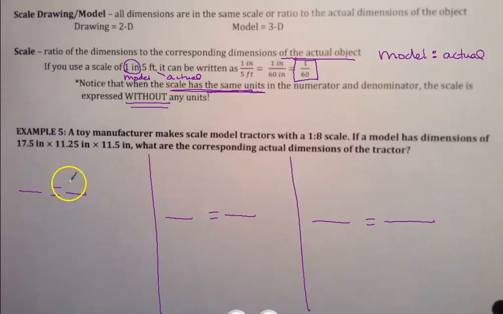So, because this is the model, right? Okay. So that's the other thing. So we're going to write model over the actual. I'm going to write that there to help me. So in my model, I have 17.5 for that length, and 11.25 for this side, and 11.5 for my next side.